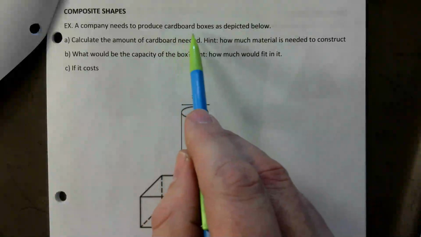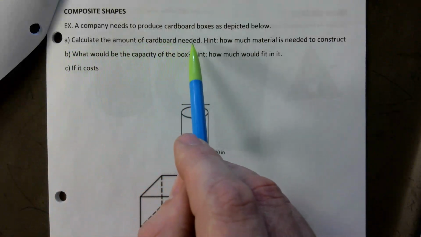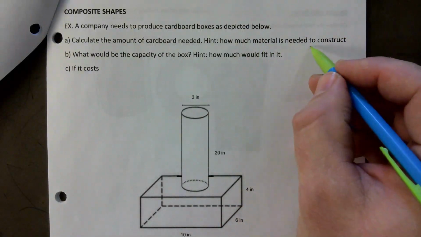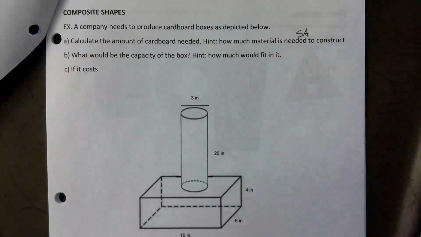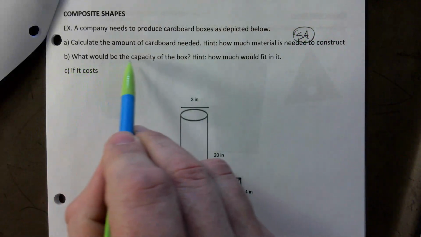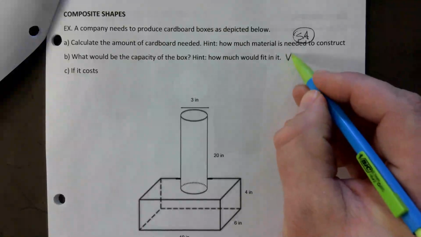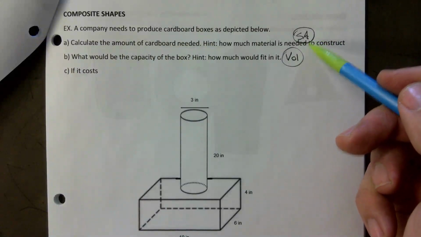A company needs to produce cardboard boxes as depicted below. Calculate the amount of cardboard needed. Hint, how much material is needed to construct. What would you call this, volume or surface area? Surface area, okay. Sometimes the province will not say what it is you're supposed to find. They will just assume you will know within the context. But that's surface area for sure. B, what would be the capacity of the box? Hint, how much would fit in it? Volume, okay? So you're always going to be between these two. Is it going to be areas or surface area, or is it going to be volume?